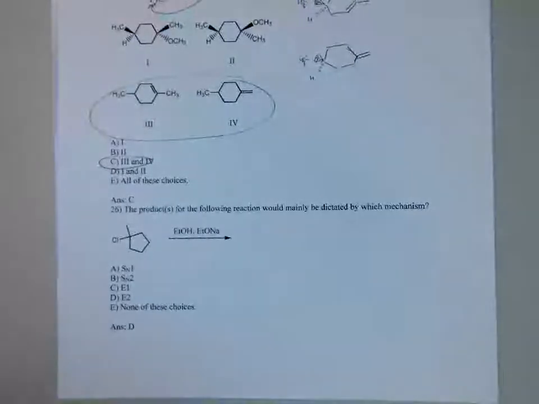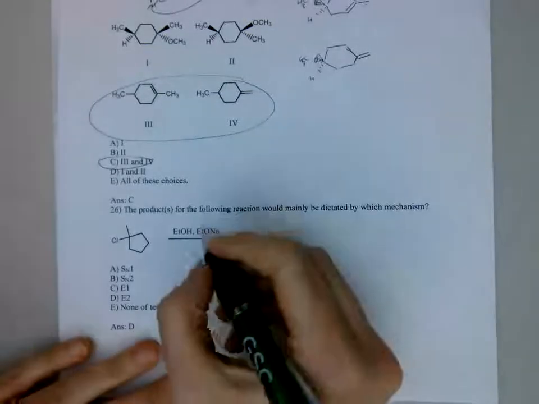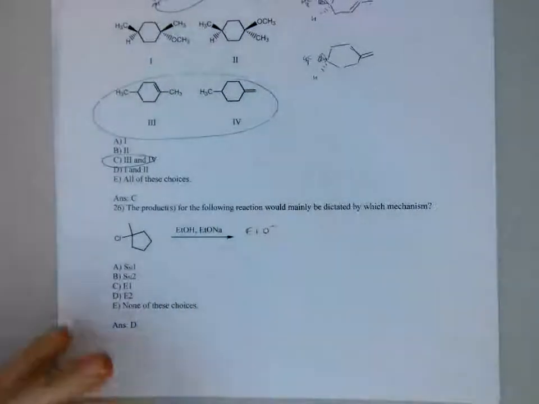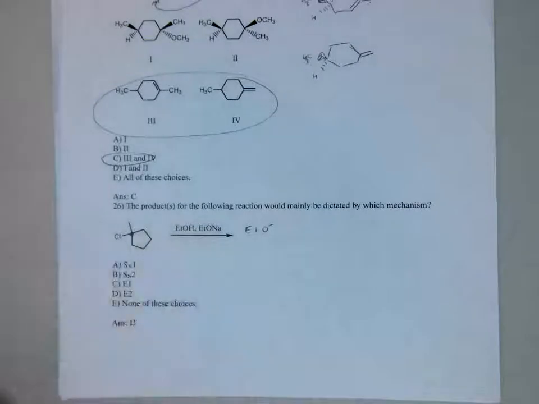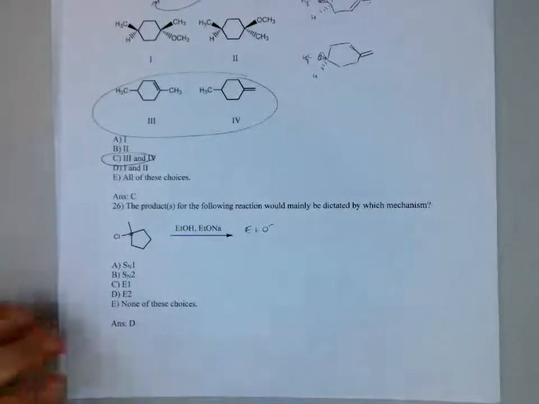Okay, the last question, 26. The product for the following reaction would be mainly dictated by which mechanism? Okay, well, we've got EtO minus, so that's a 2, definitely. It's narrow and there's no heat, but this is a tertiary leaving group, so I'm going to say it's going to go E2.